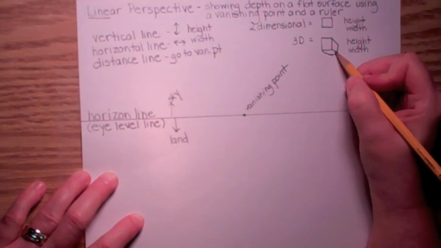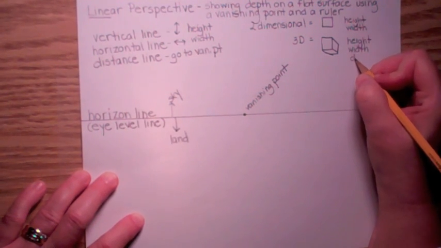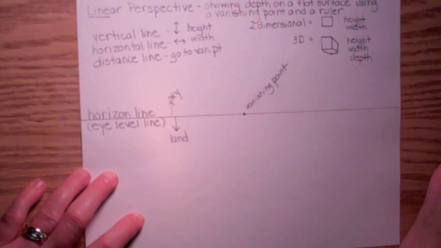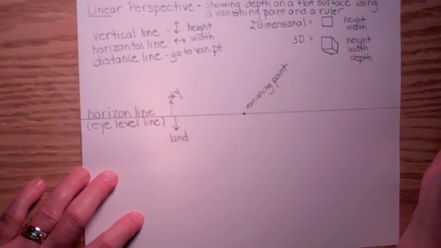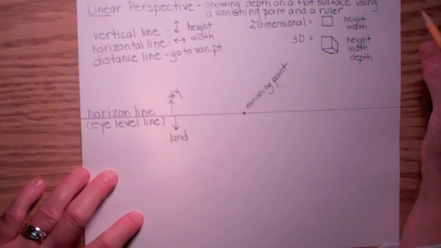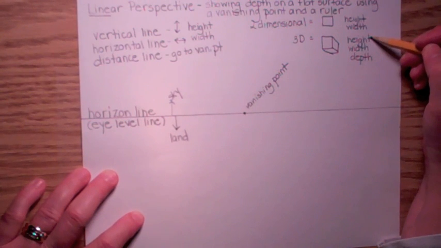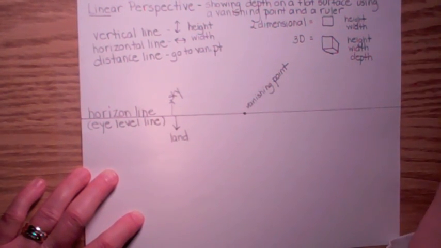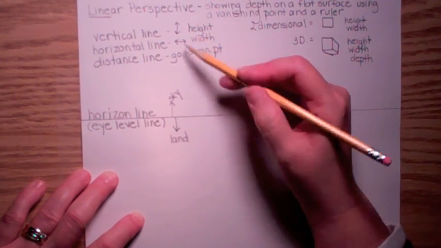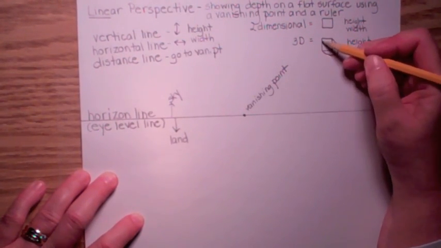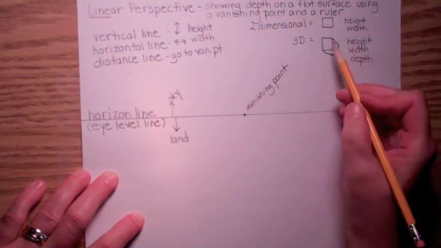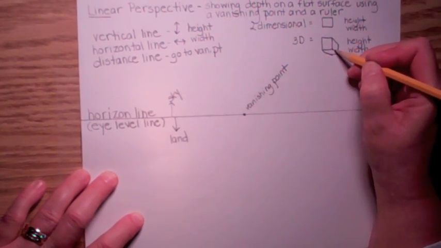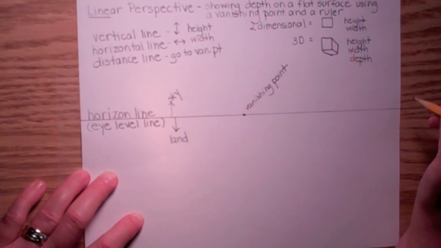And it has distance lines, so I can see depth. So if I ask you what the 3 measurable dimensions of a 3-dimensional object are, you would tell me height, width, and depth. And you can tell because you can look at the lines. Vertical lines, you know, show height. Horizontal lines, you know, show width. Distance lines, you know, show depth.